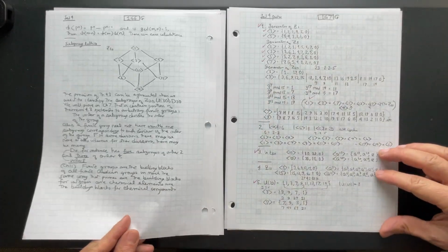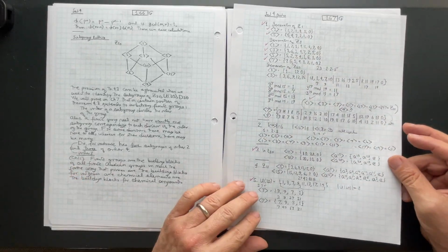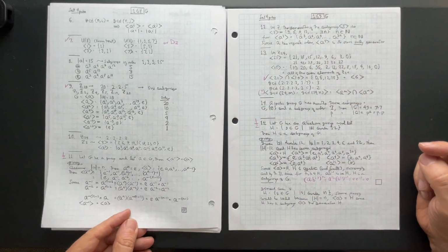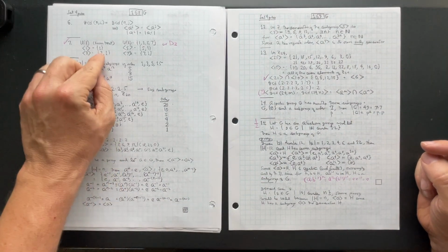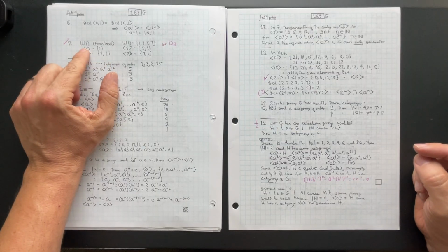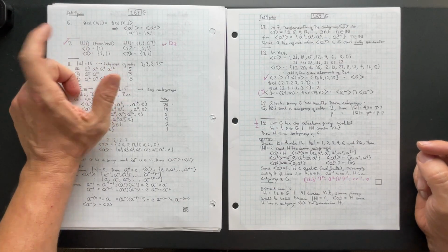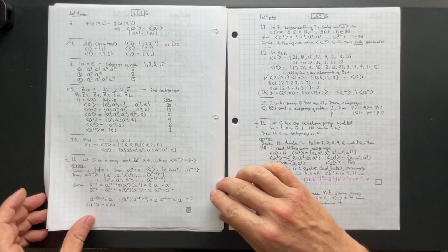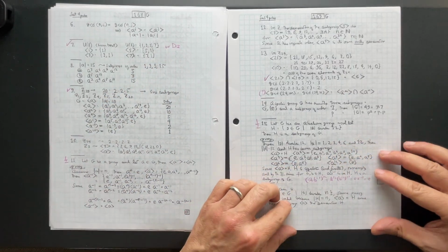Then for the problems, the calculation problems, pretty straightforward. Of course they ask for an example of a group where all the subgroups are non-cyclic, right out of the text U8. But I could have mentioned D3 and I did not. That's a nice thing that I need to remember.